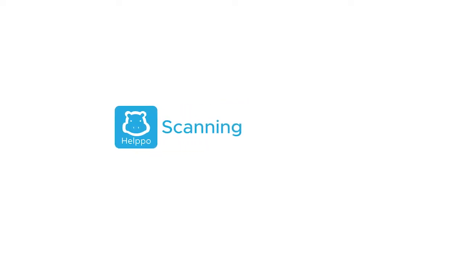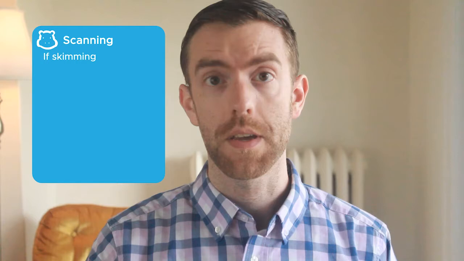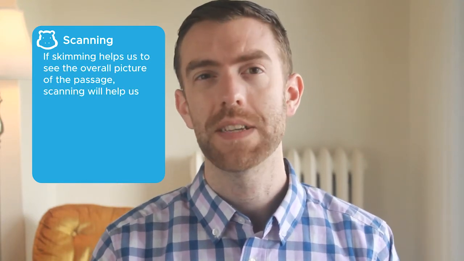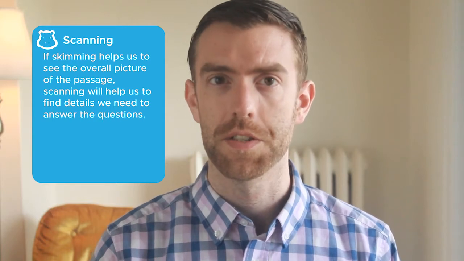After you've skimmed the material and taken a few notes, let's look over the questions without answering them and start scanning. Now that we have a general idea of what our reading is about, let's get a little bit more detailed by scanning through it. If skimming helps us to see the overall picture of the passage, scanning will help us to find details we need to answer the questions.